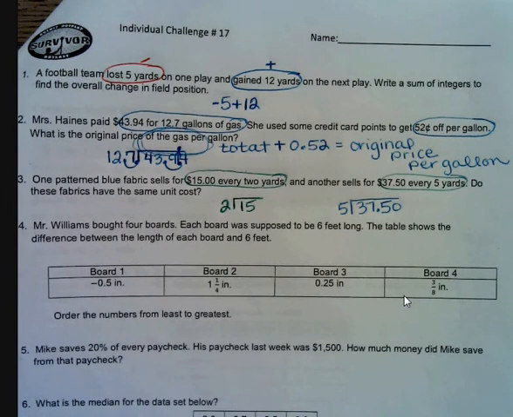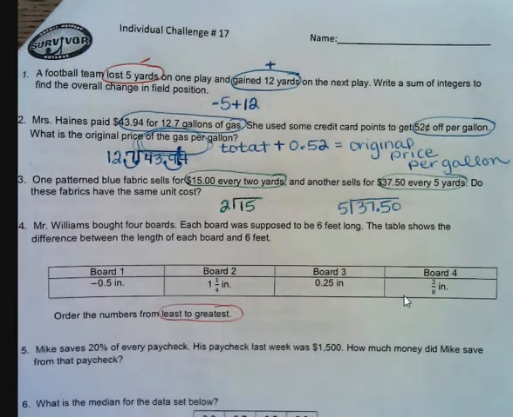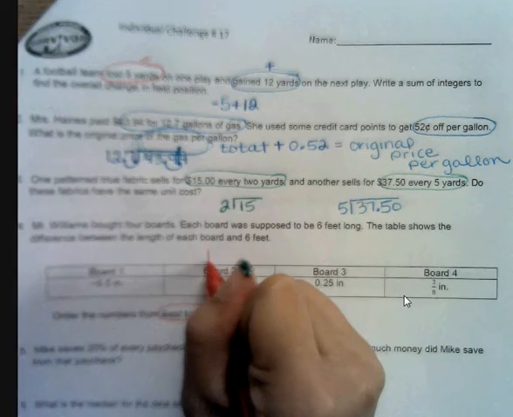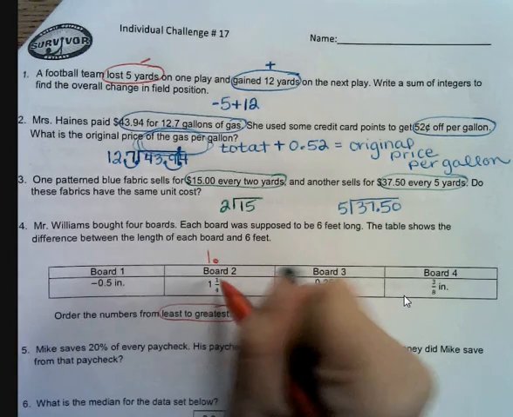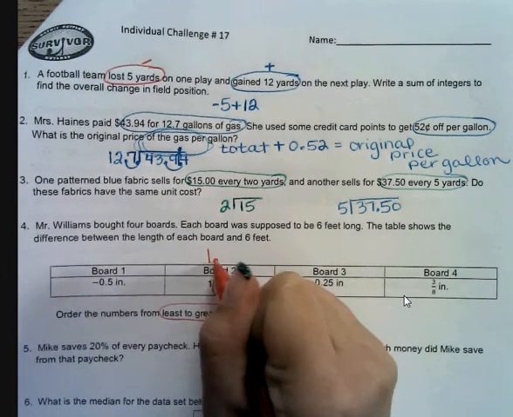Number 4, Mr. Williams bought 4 boards. Each board was supposed to be 6 feet long. The table shows the difference between the length of each board and 6 feet. Order the numbers from least to greatest. Okay? So you need to take these and turn them into decimals. This one will be 1 point, and you take this fraction and turn it to a decimal. This 1 is already here because it's a whole.